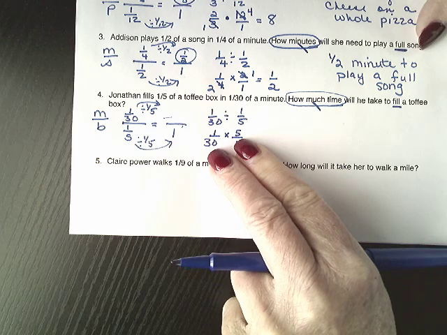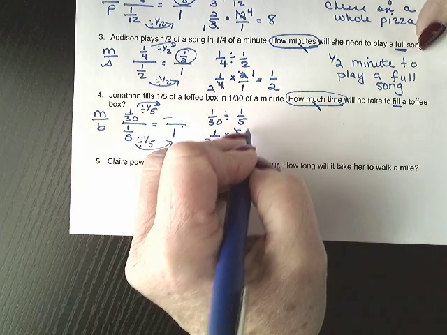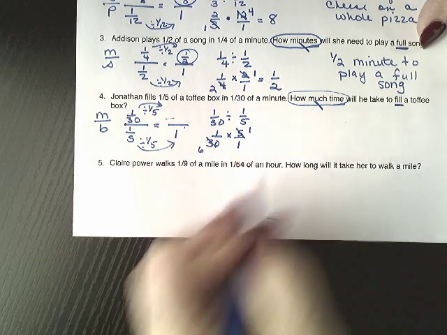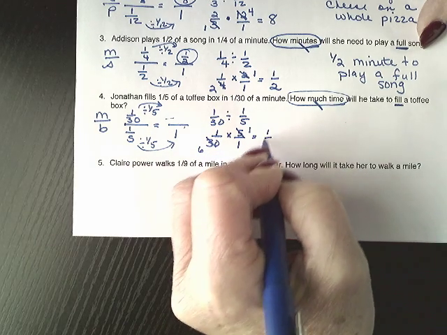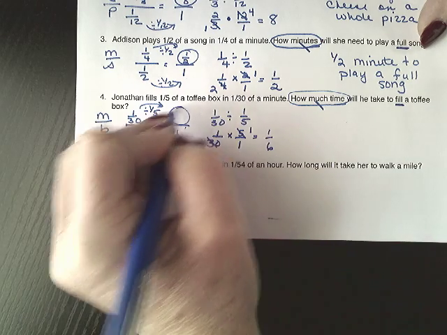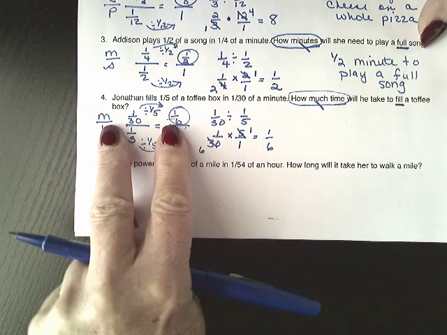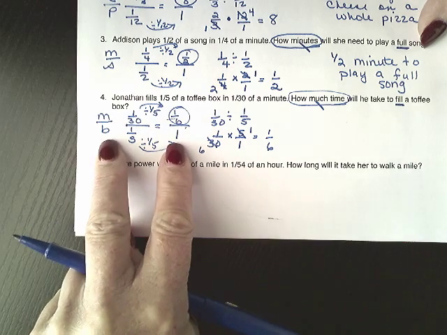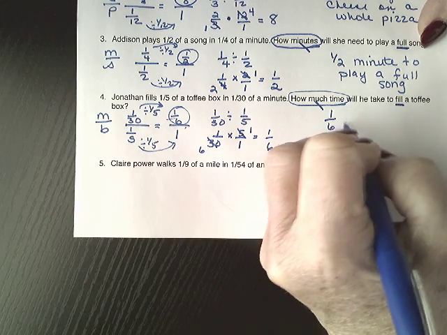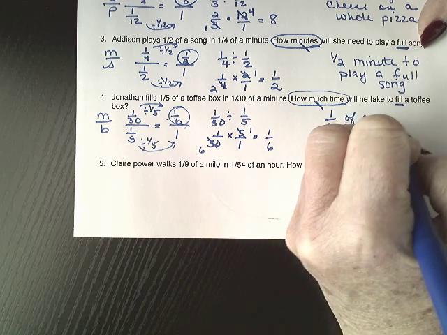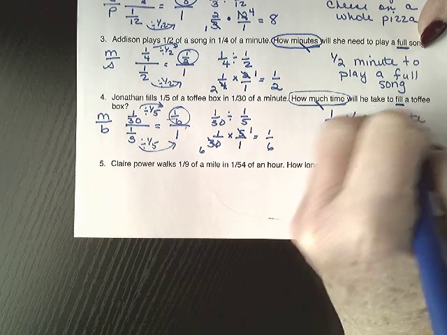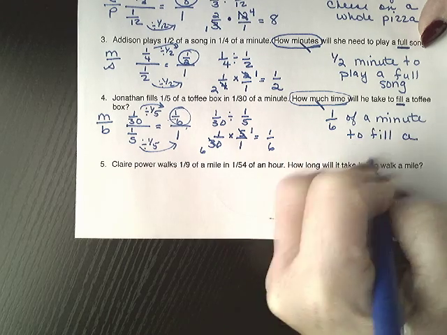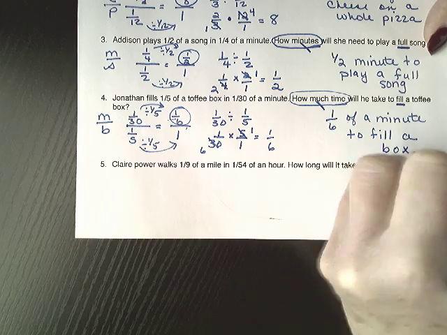30 and 5, they share 5 in common. So 5 divided by 5 is 1. 30 divided by 5 is 6. 1 over 6. So if I put 1 over 6 here, then I look right at my labeling, 1/6 of a minute to fill a full box. So 1/6 of a minute to fill a full box. To fill a box. That's good enough.